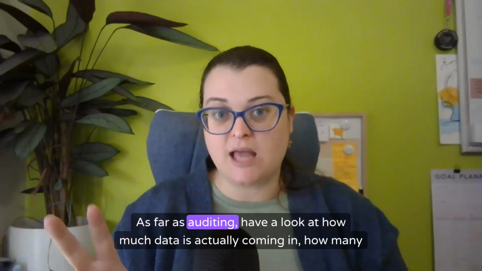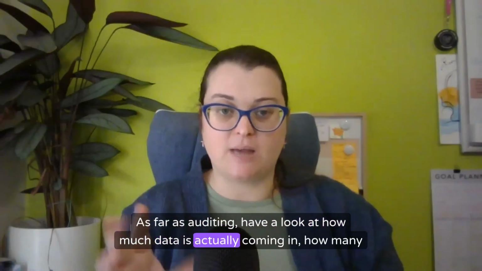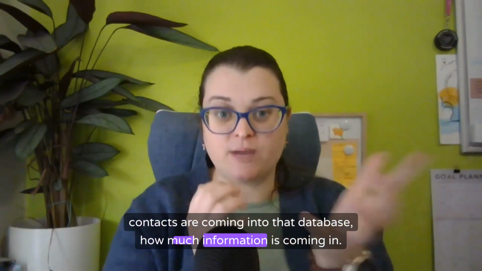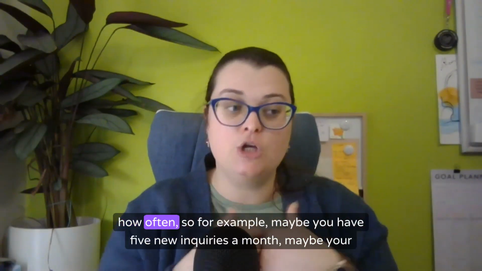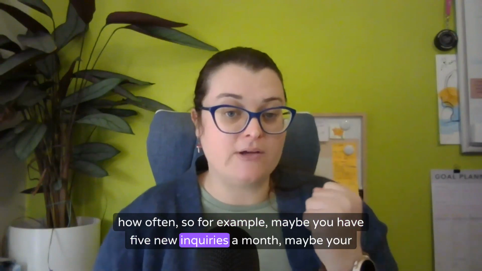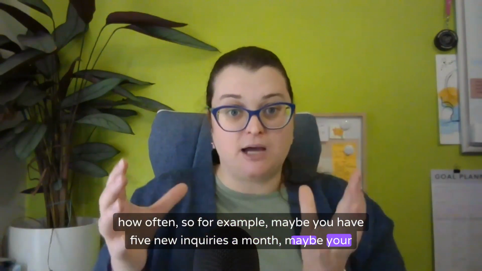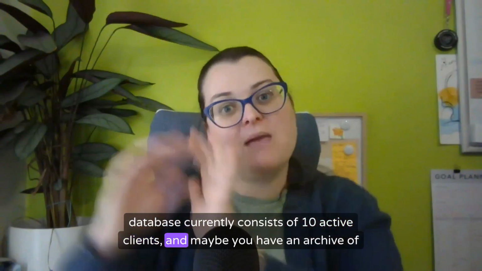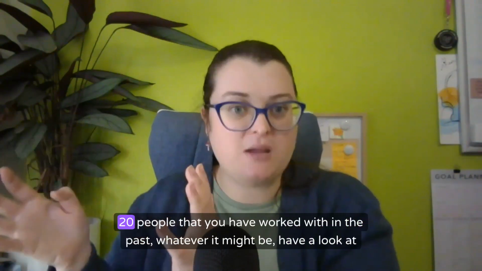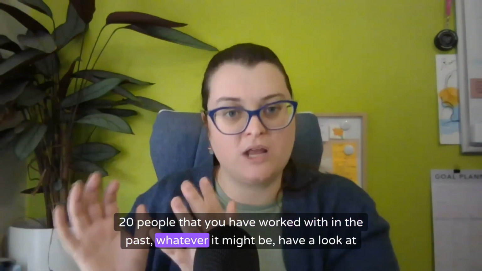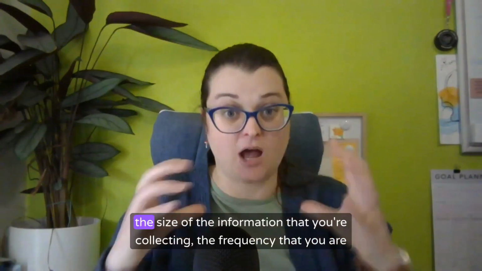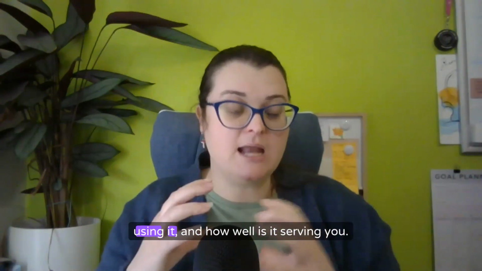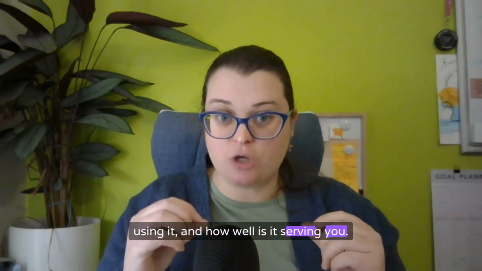As far as auditing, have a look at how much data is actually coming in. How many contacts are coming into that database? How much information is coming in? How often? So for example, maybe you have 5 new inquiries a month. Maybe your database currently consists of 10 active clients, and maybe you have an archive of 20 people that you have worked with in the past. Whatever it might be, have a look at the size of the information that you're collecting, the frequency that you are using it, and how well is it serving you.